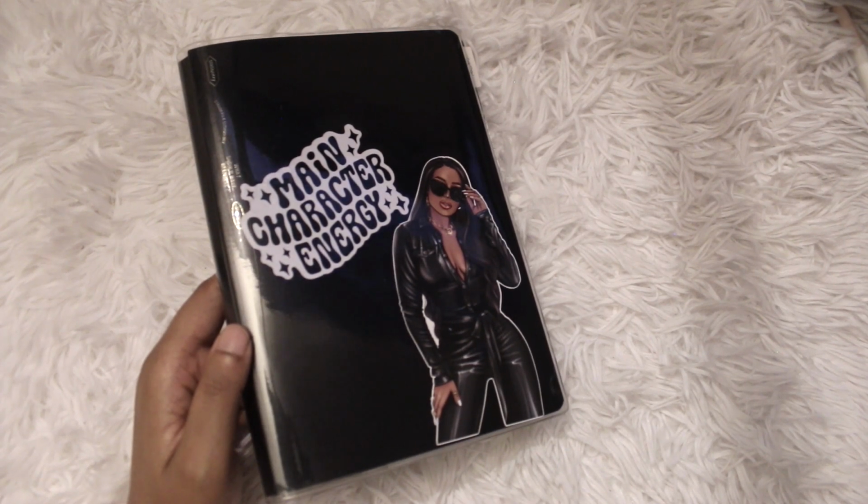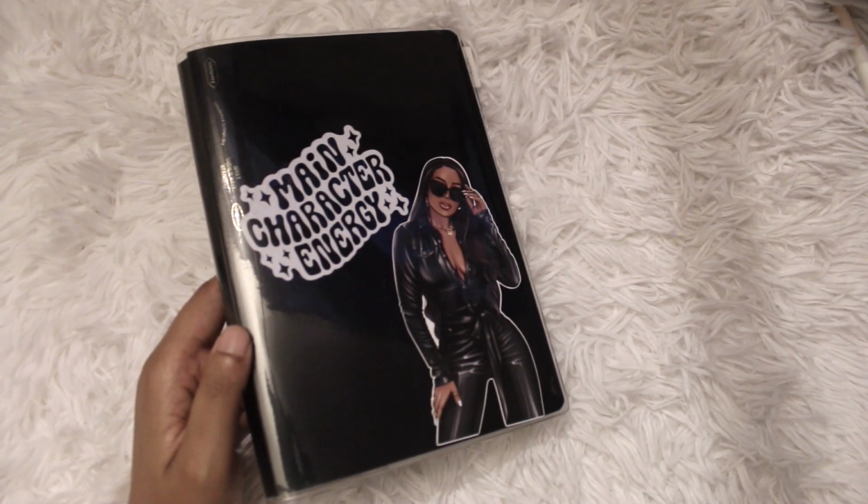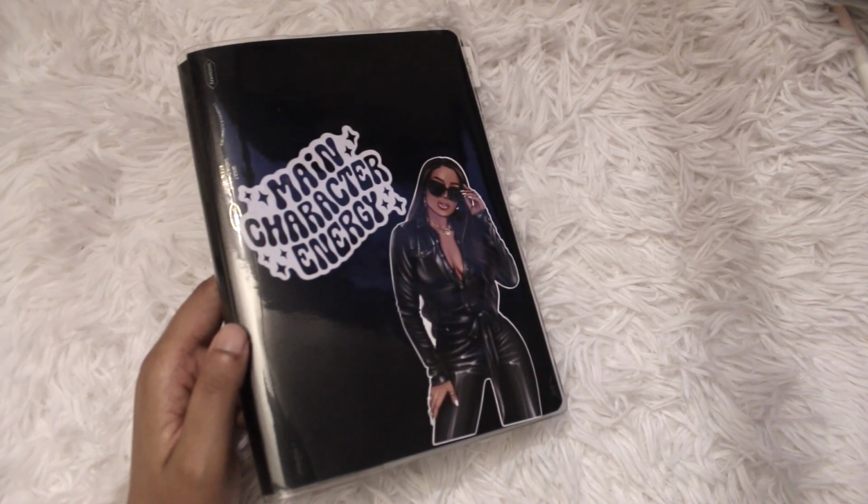So, love the A5 Stalogy. I've used the B6 before, but it's something about having more space in the A5 that I'm loving. I'm also loving this black cover. I'm in planner heaven right now because I'm in a groove and I'm really enjoying using this.